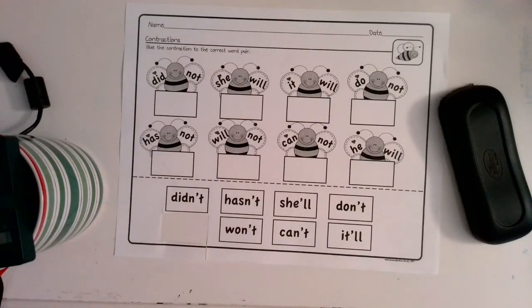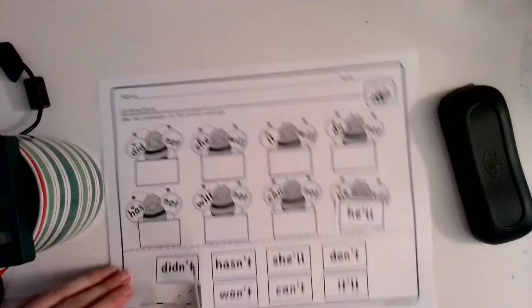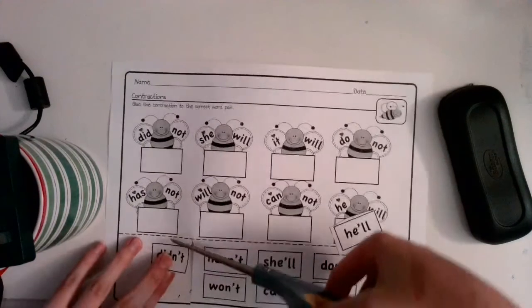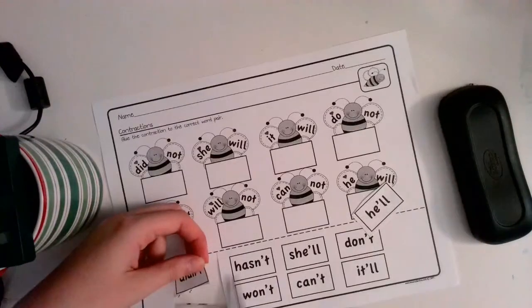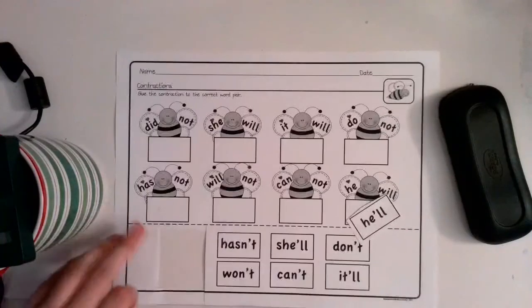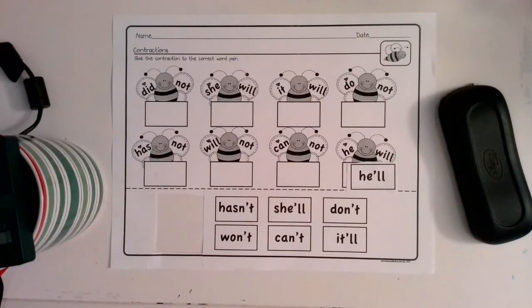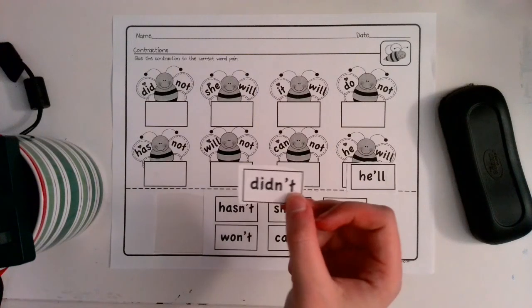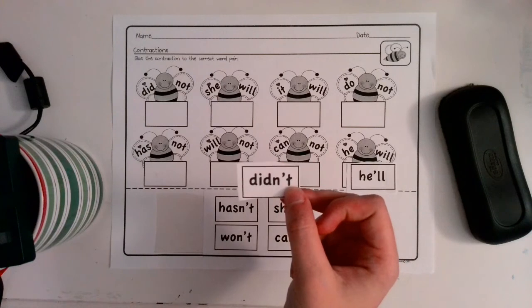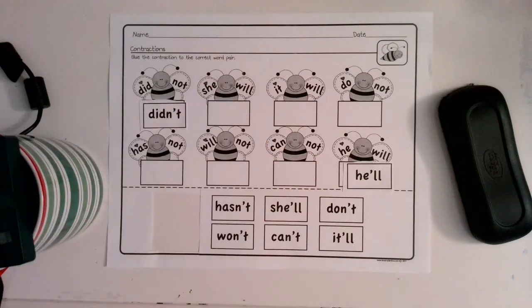Let's do one more together and then, you're also going to glue that down. Let's do one more together. Didn't. Can you come up with a sentence for didn't? The two words that make didn't are did not.